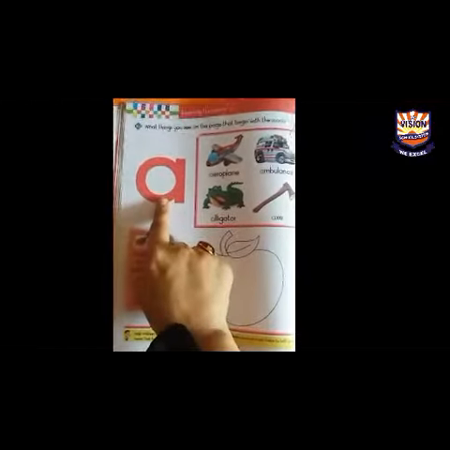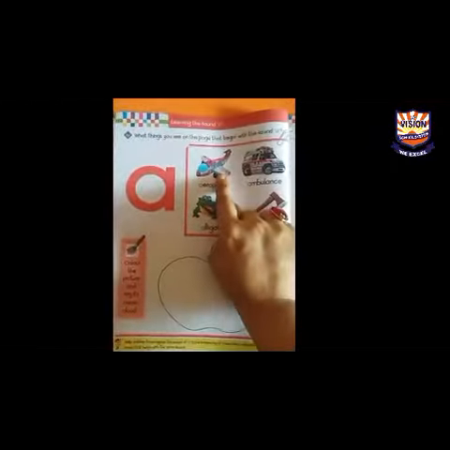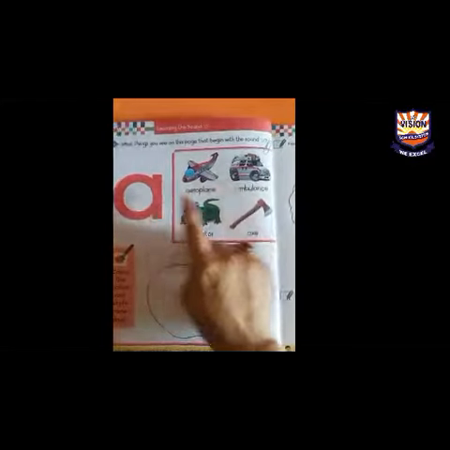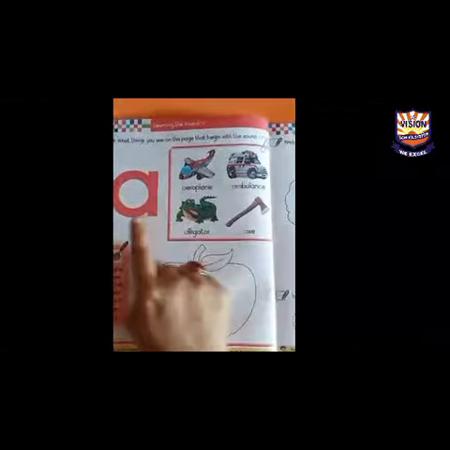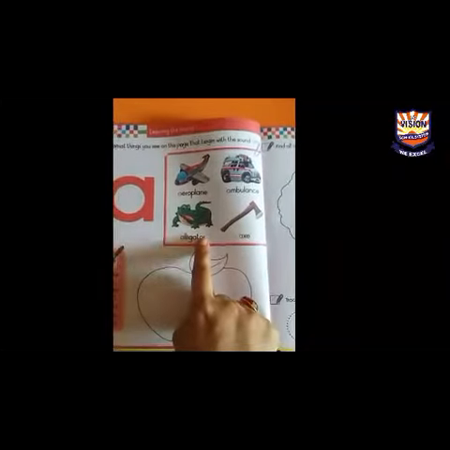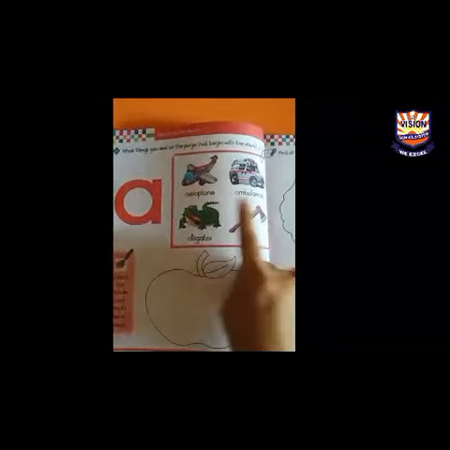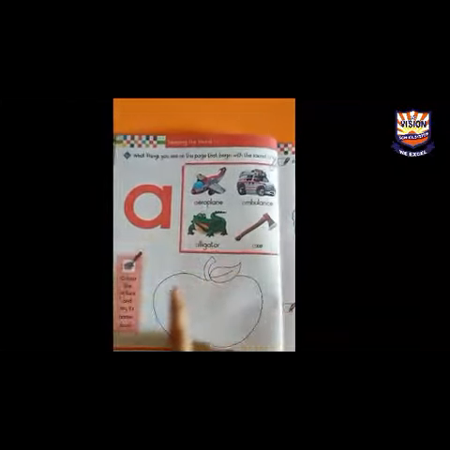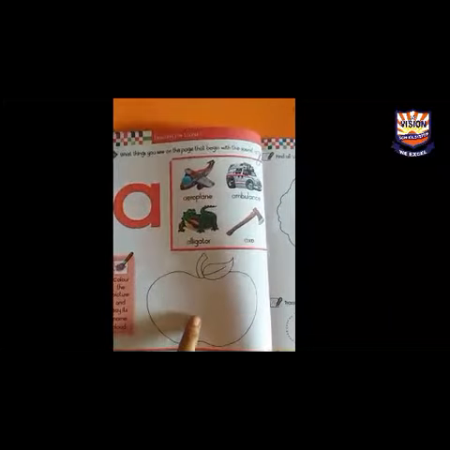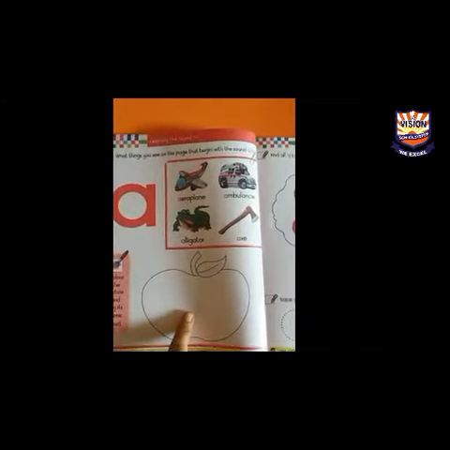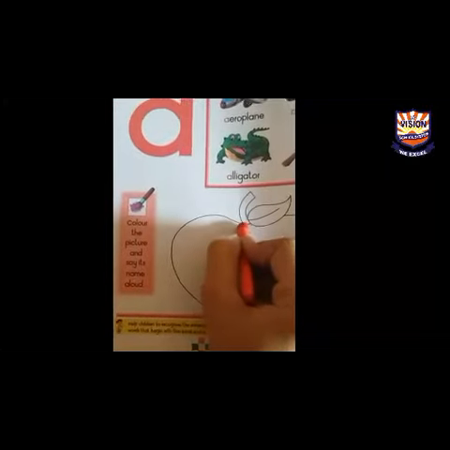This is letter A. A for aeroplane, A for ambulance, A for alligator and A for axe and A for apple. Now my dear students, take a color or crayon of red color and fill the colors.